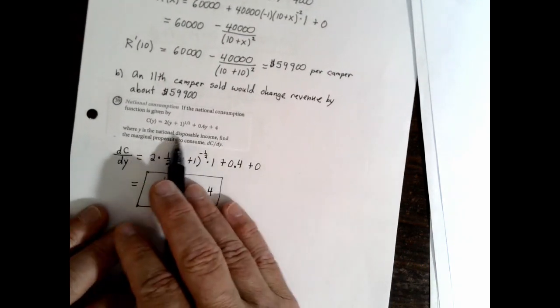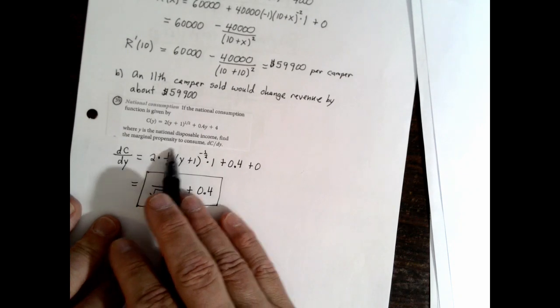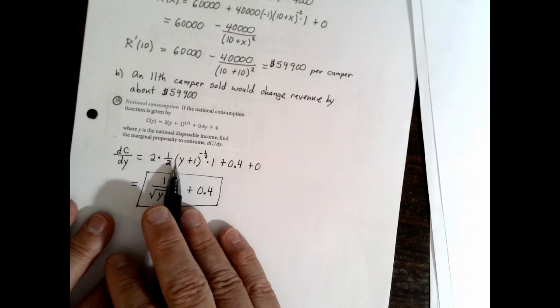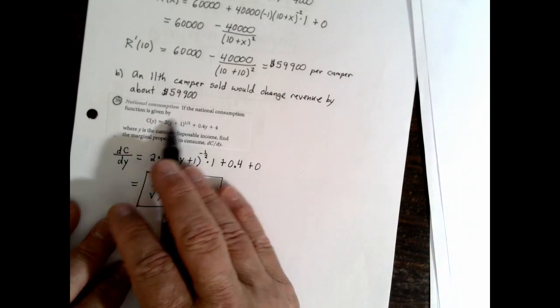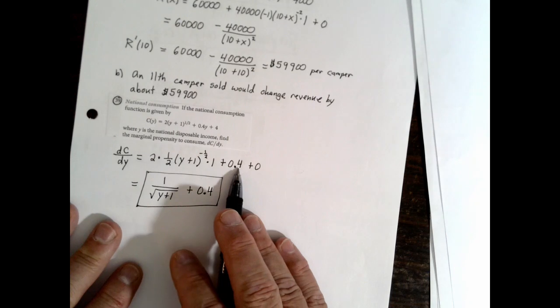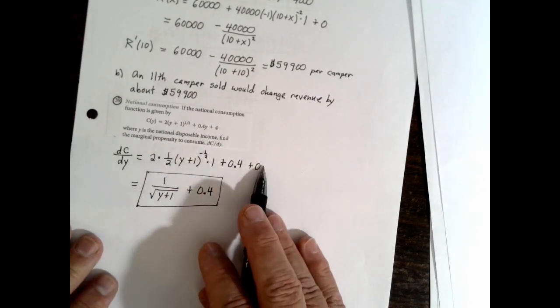39, you've got the national consumption. They want to know the marginal propensity to consume, so they're asking you for the derivative of the national consumption function. So you bring the 1/2 out front and subtract 1, followed by the derivative of what's inside. Derivative of 0.4y is just 0.4. Derivative of 4 is 0. And when you simplify that down, you get this guy here.